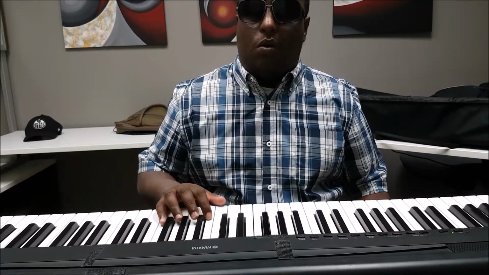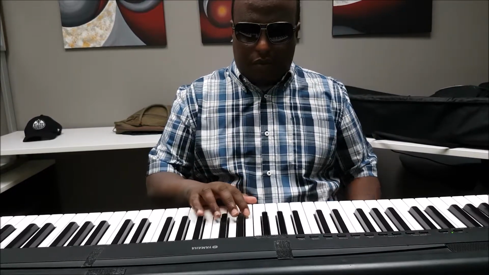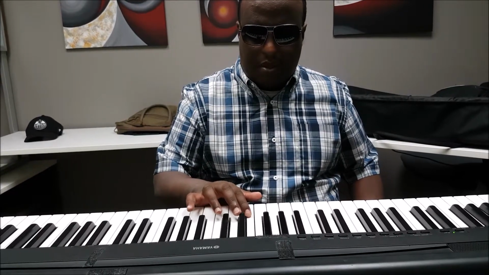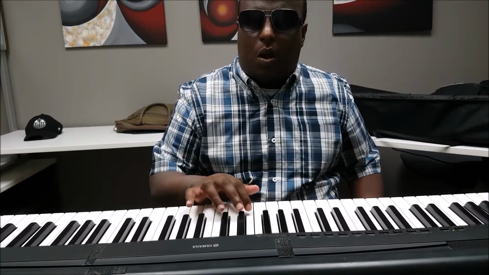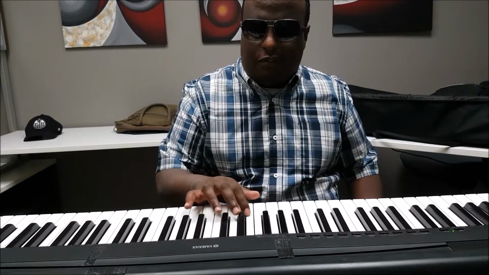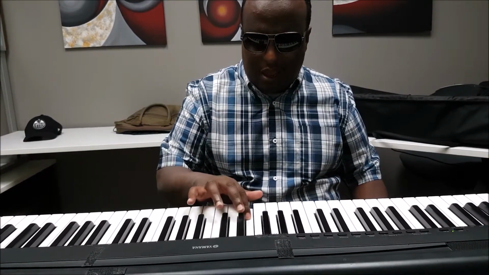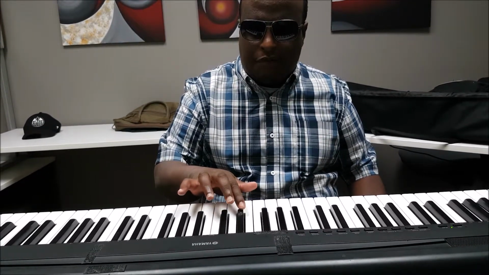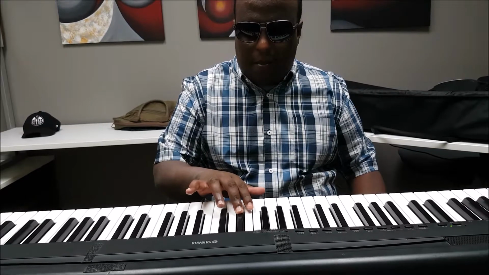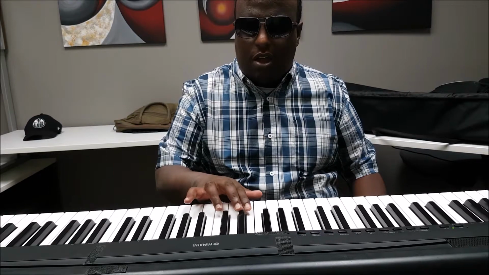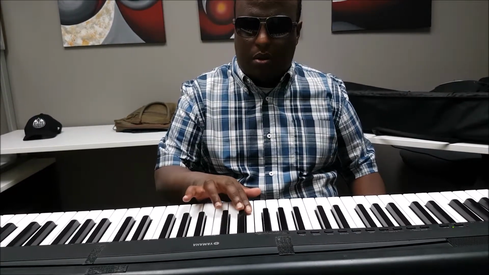Right? So, let me explain. Let's look at C sharp, for example. The reason why it's called C sharp is because we are approaching that key from C. So if we start on C, and then we raise that note one half step up, that note is going to be a C sharp.